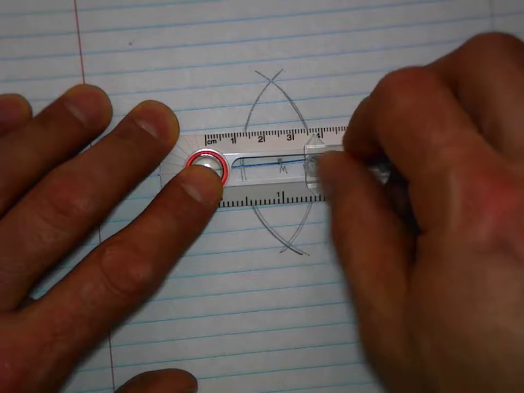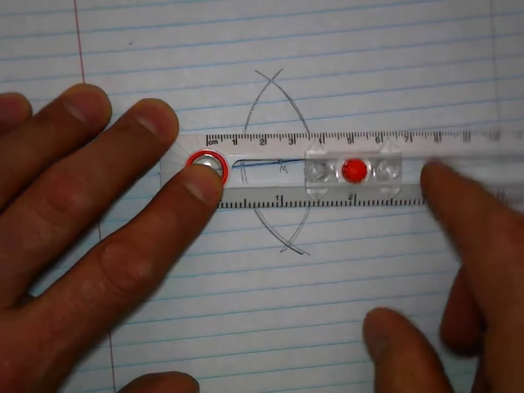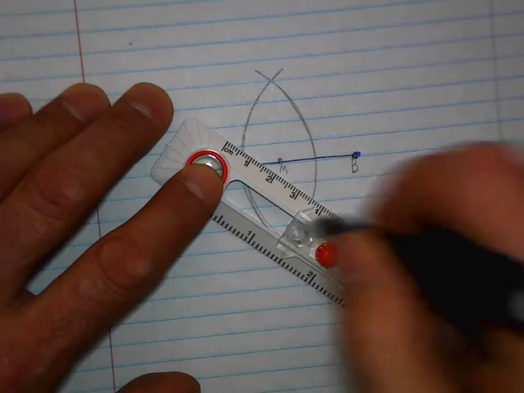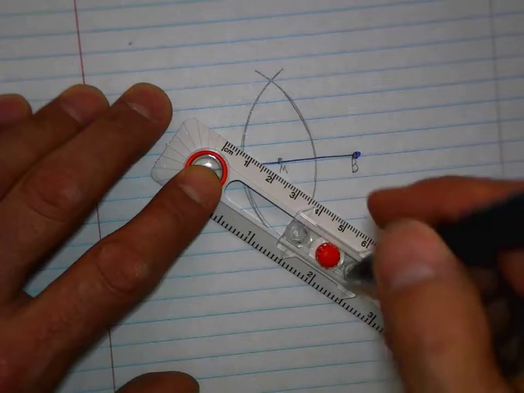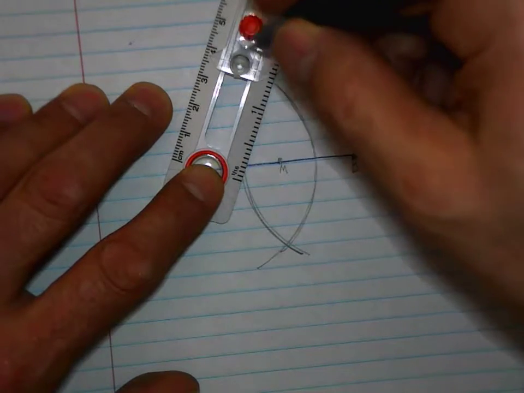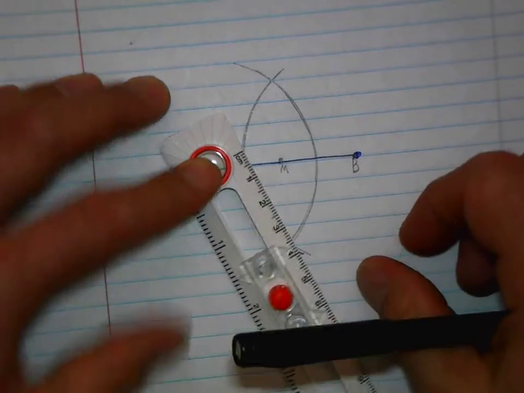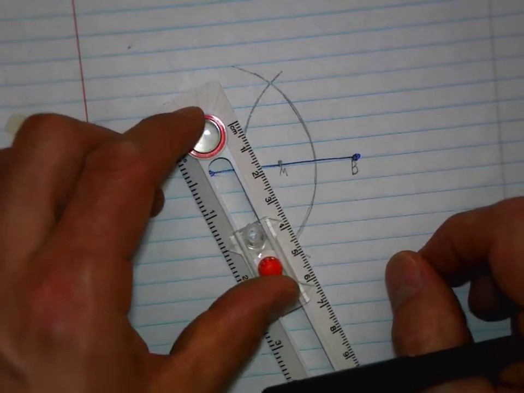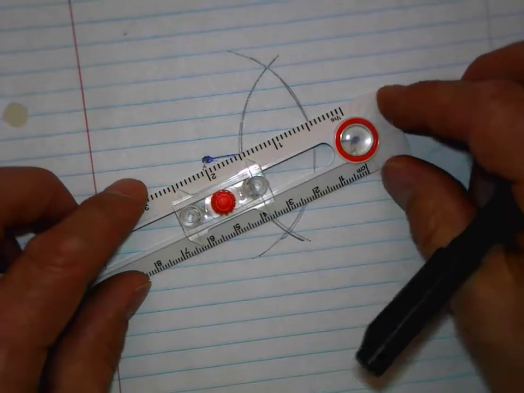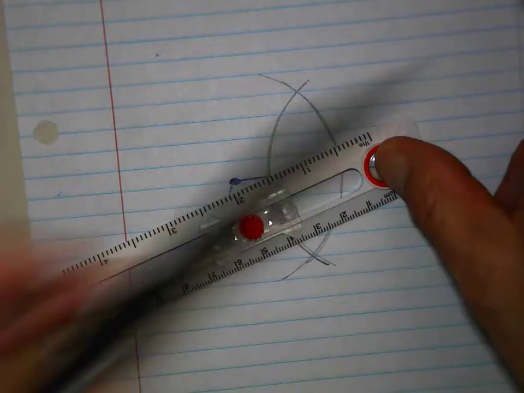So I've already drawn this, of course, but let me go ahead and show you what we did here. So then you draw an arc, anchored on one endpoint, that goes above the segment and also below the segment. Then keep that same setting on your compass, and anchor your compass on the other endpoint.